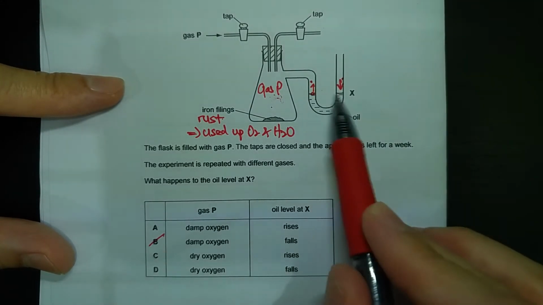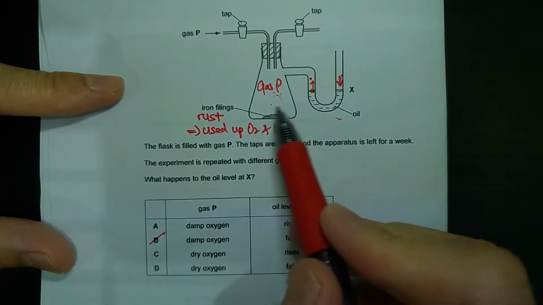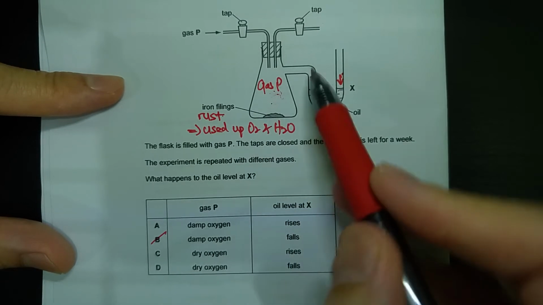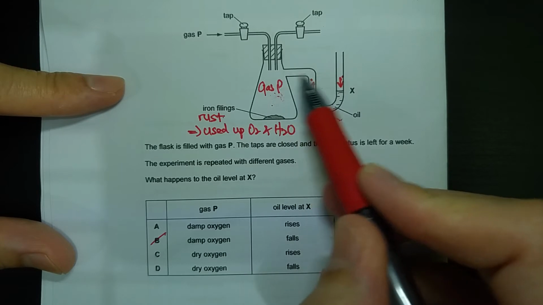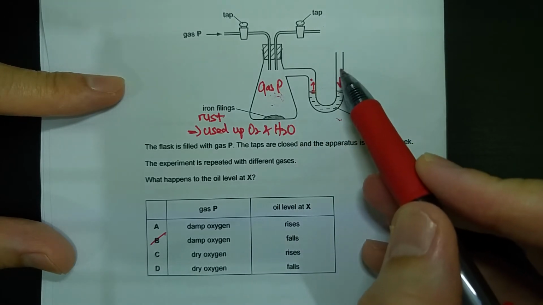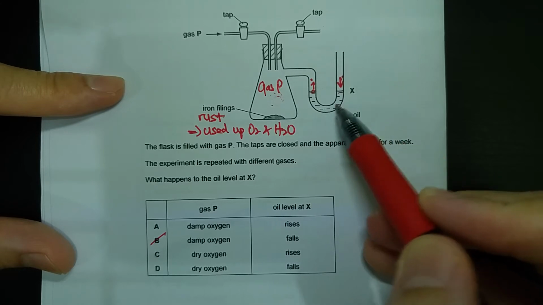At first the oil level is the same. After that, when the oxygen here is being used up, the air pressure here would decrease, and the air pressure outside, which is the same as before, will push it down.